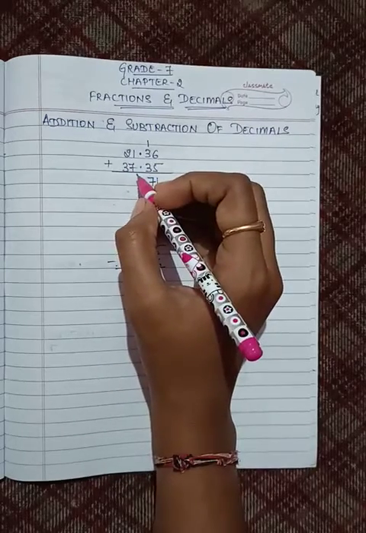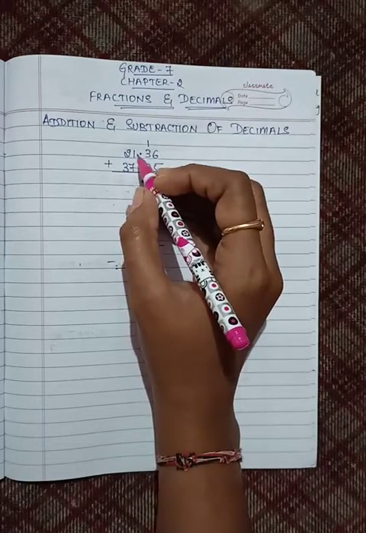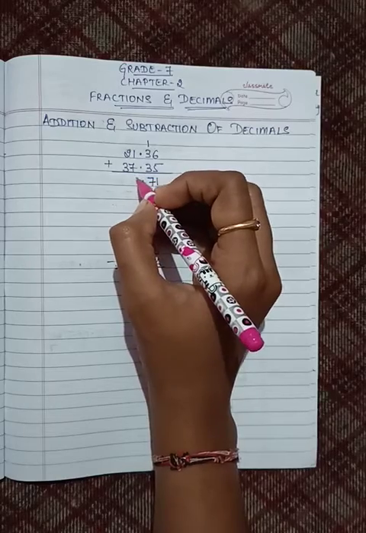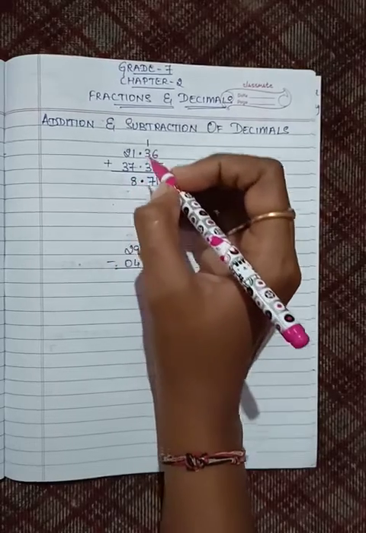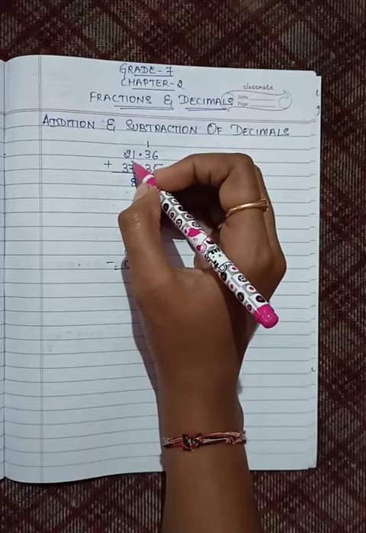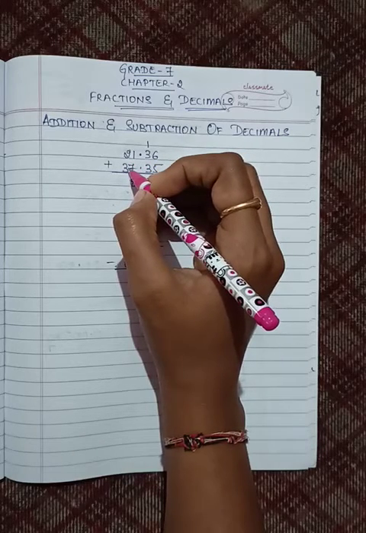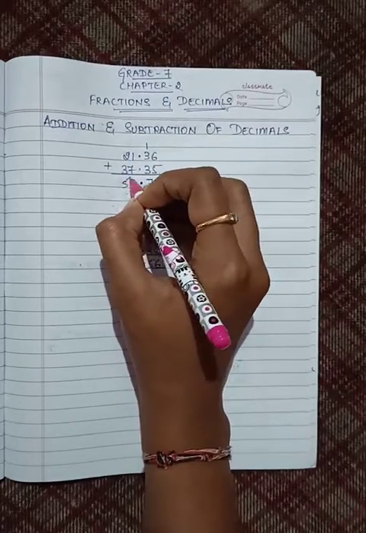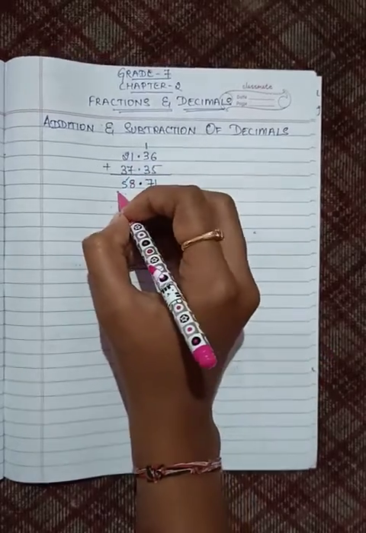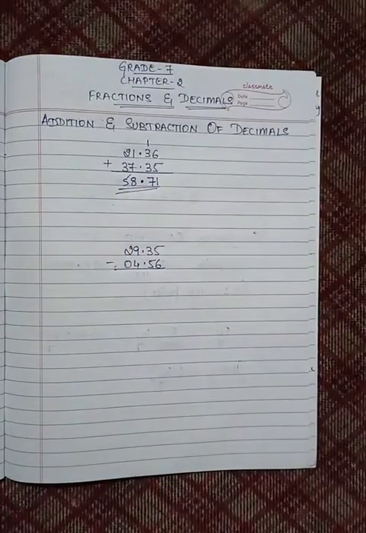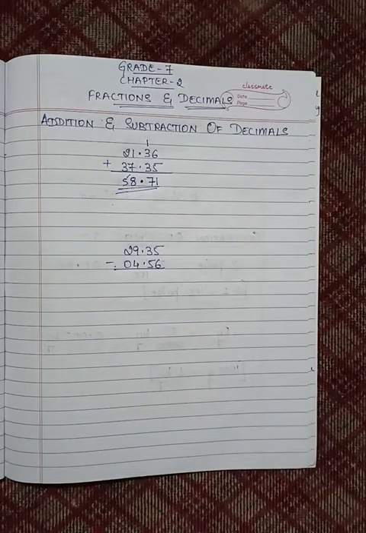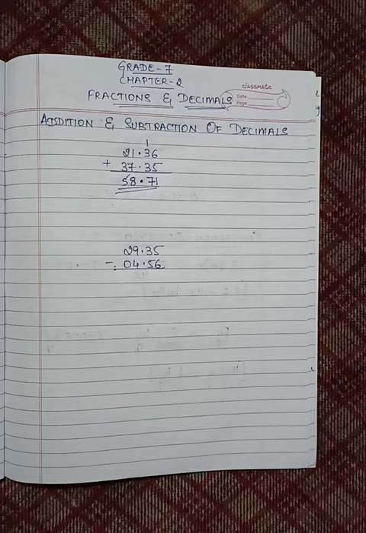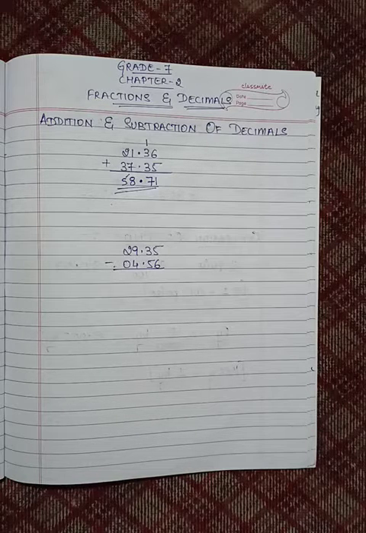Now coming to the left side, 1 plus 7 is 8. There is no carry forward, so I am adding again, 3 plus 2 is 5. So here ends my answer. This is how we need to add the decimal numbers. Since addition is easy, let us quickly move on to the subtraction topic.